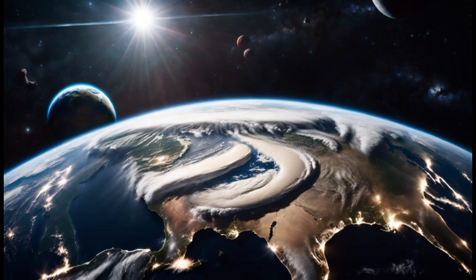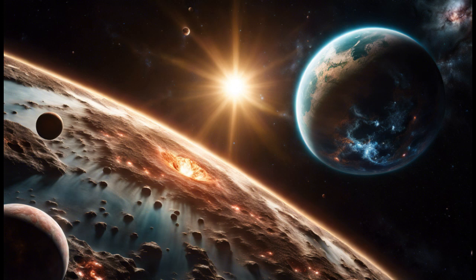Introduction. The Earth's climate has evolved over billions of years, influenced by a myriad of factors including geological activities, biological processes, and astronomical phenomena. This summary outlines 20 major milestones that have significantly shaped the Earth's climate from its formation to the present day.